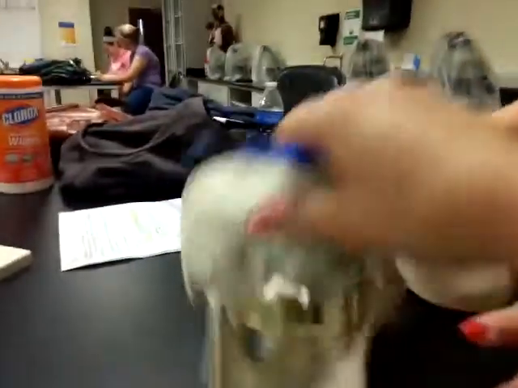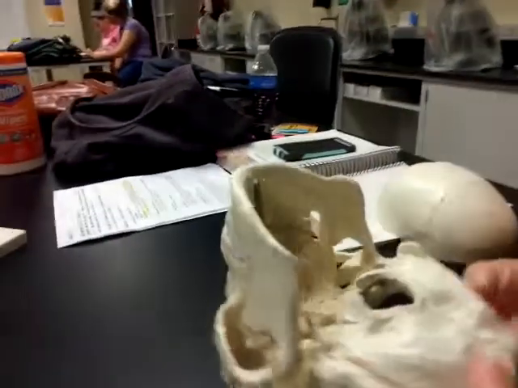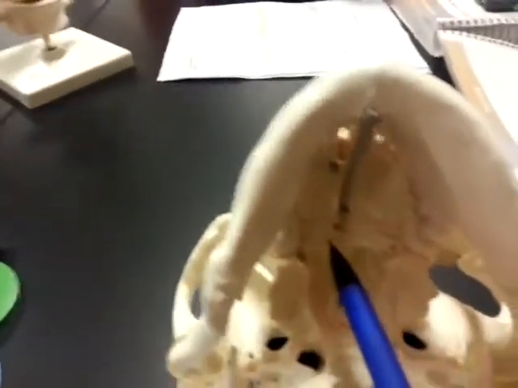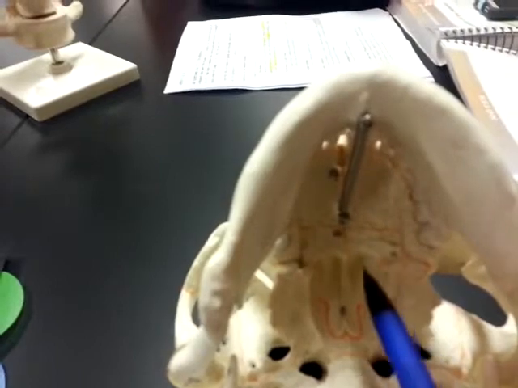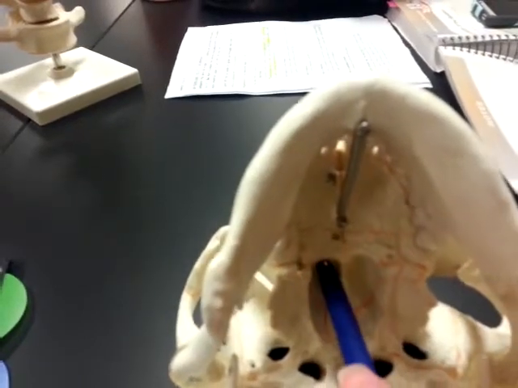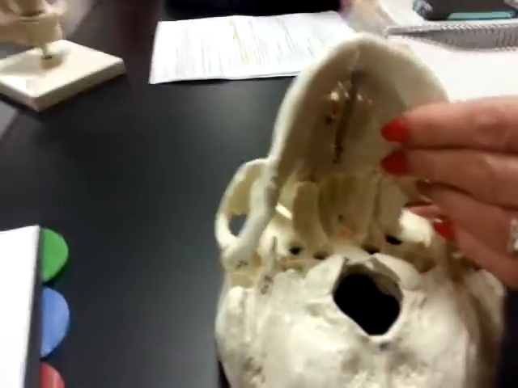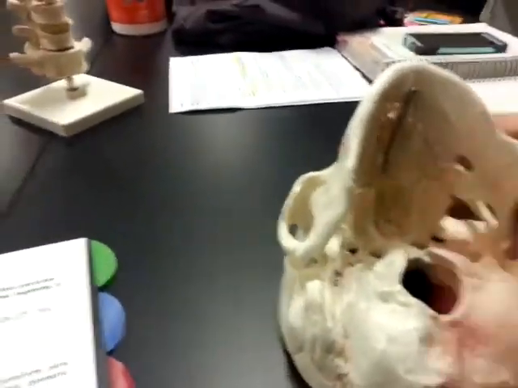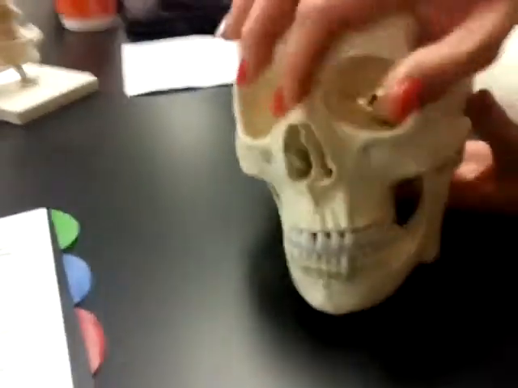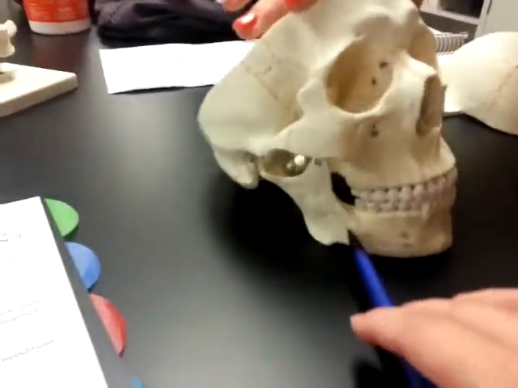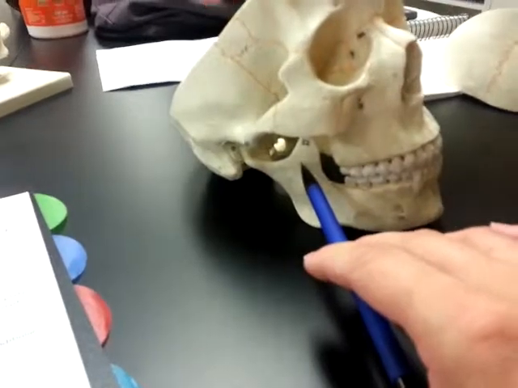Next is the palatine. I'm going to flip this guy over here. The palatine is this section here. There's two, and they're going to be the closest to the nasals. Next is the mandible. And the mandible is located here. It comes around and on up.